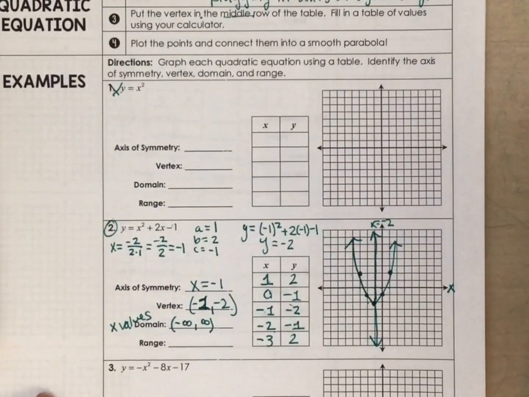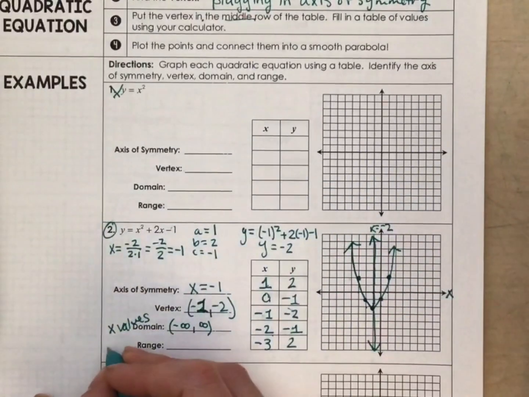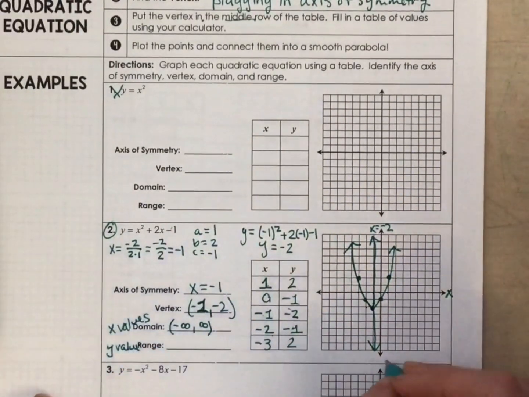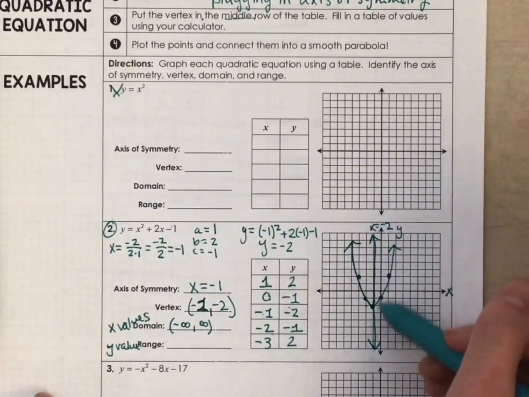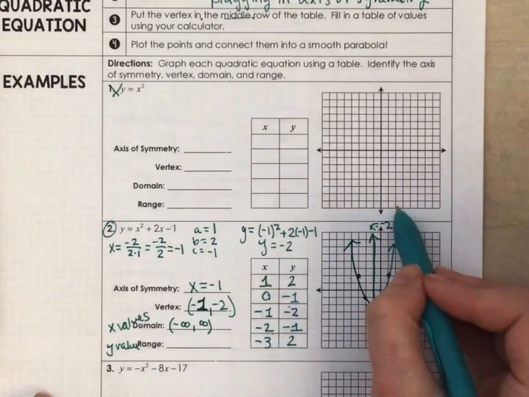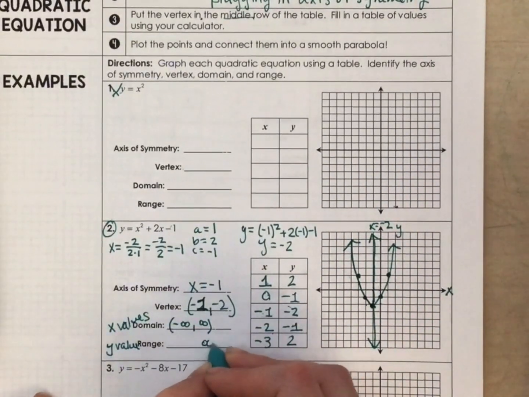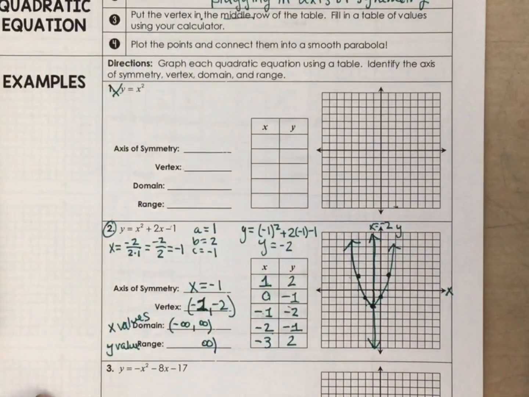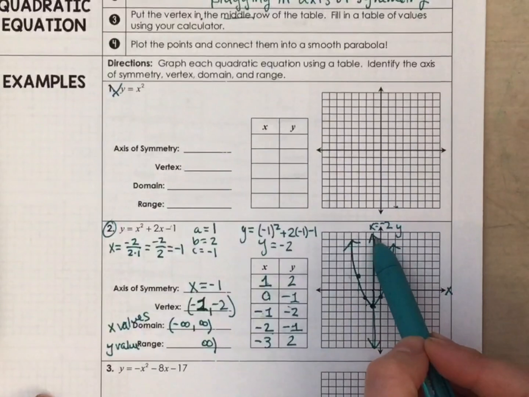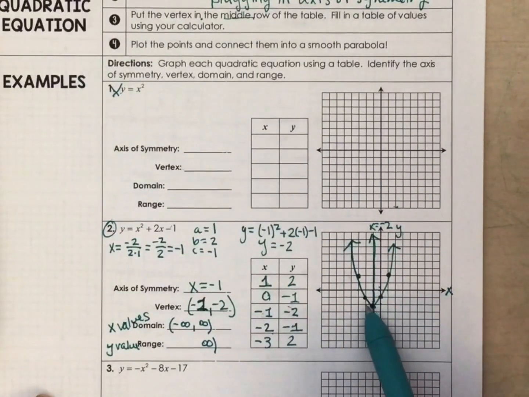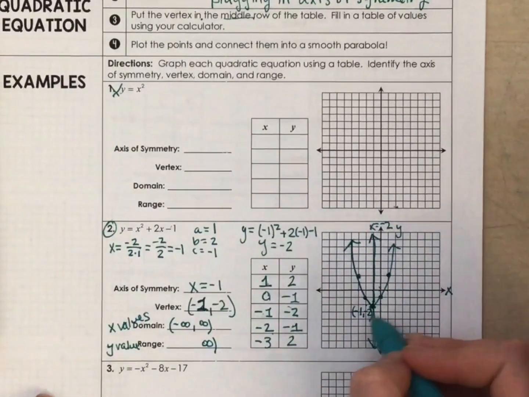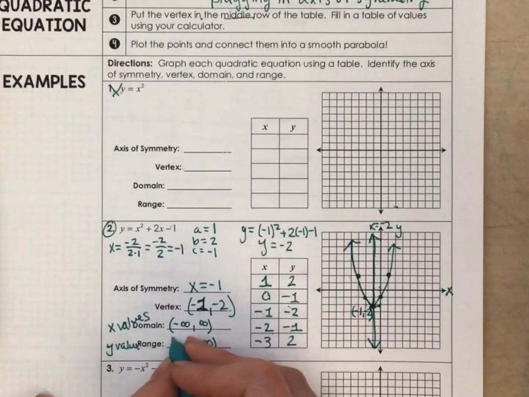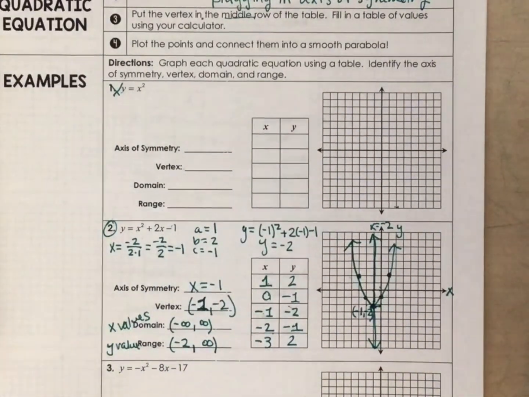Your range is very similar. However, we're thinking about y values now. Y values are how far up and down does my graph go. So there will always be one direction it never stops going. In this case, my graph never stops going up. That means that infinity is as far up as it goes. But if I think about how far down it went, it stops here at our vertex of negative 1, negative 2. The lowest it gets is here at negative 2. So our range goes from negative 2 up through infinity.